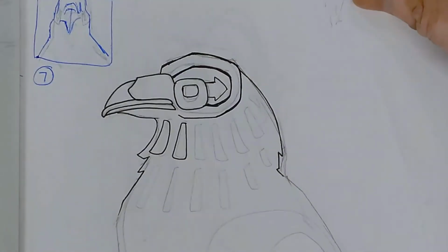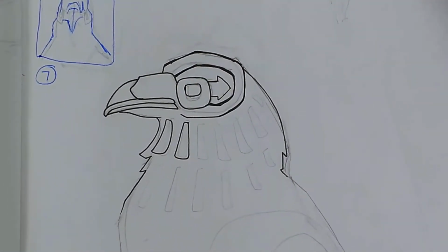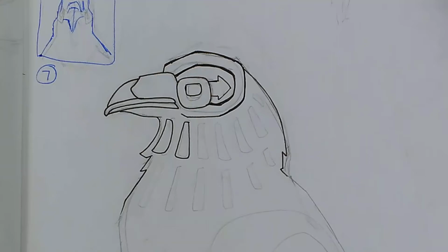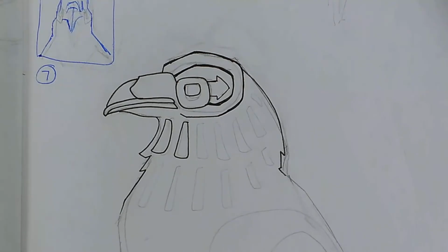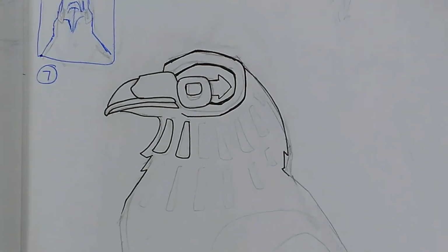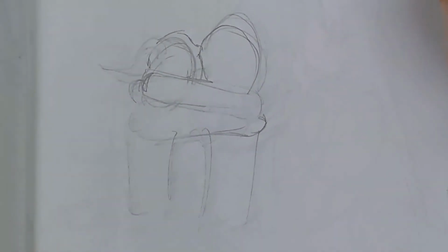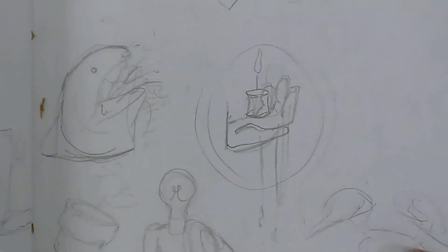And here's the one I really liked where it was going. This is kind of going in the direction I want. It's kind of got that graffiti feel, Aztec feel, contemporary art style that I really like. And I think that's it for my examples.